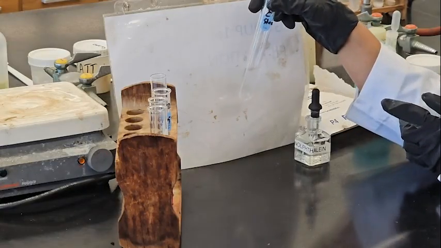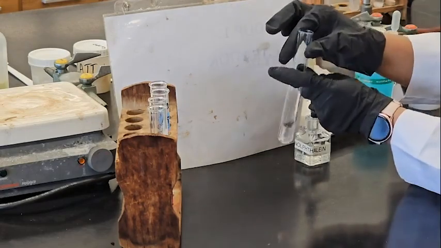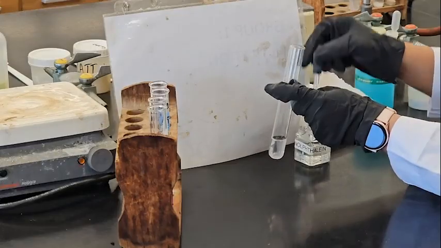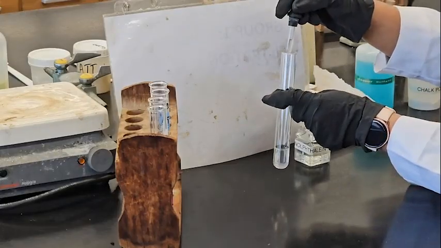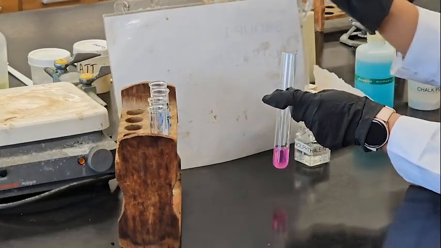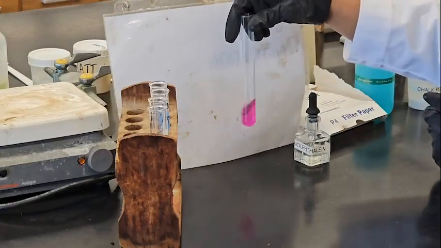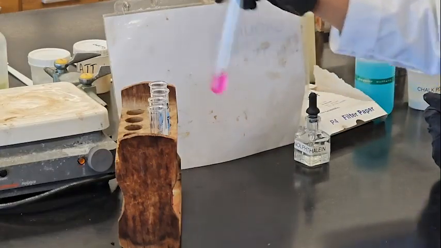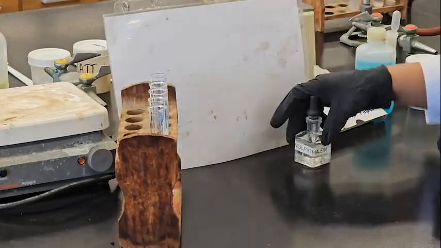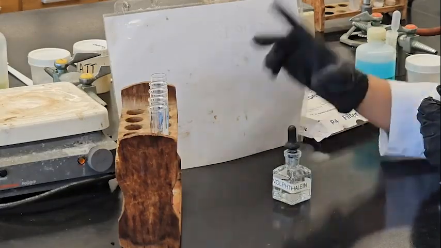So the universal indicator also gives me the same kind of result. Okay, this one is magnesium. Also, this one is pink. So the phenolphthalein indicator changes the color to pink.